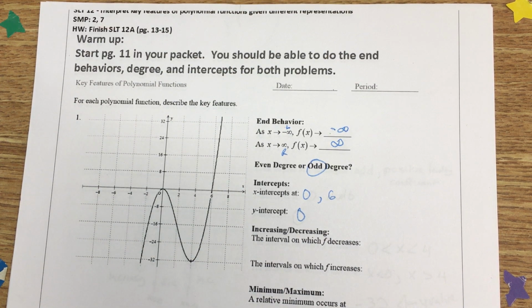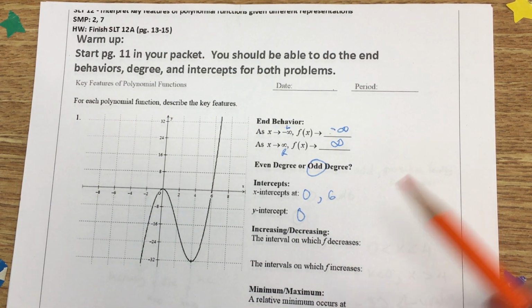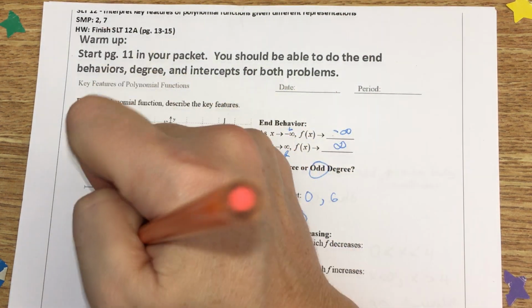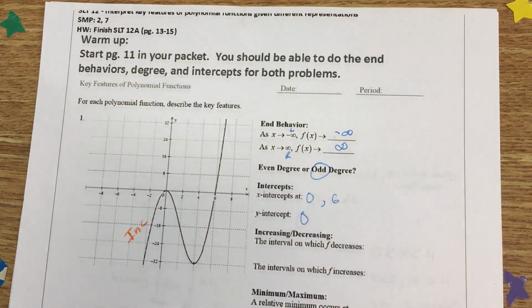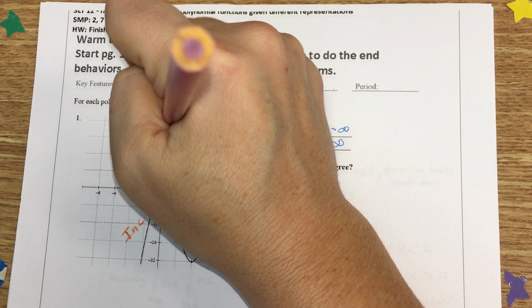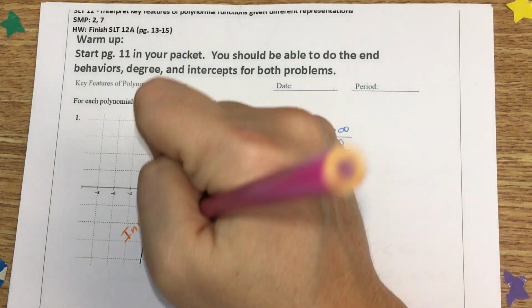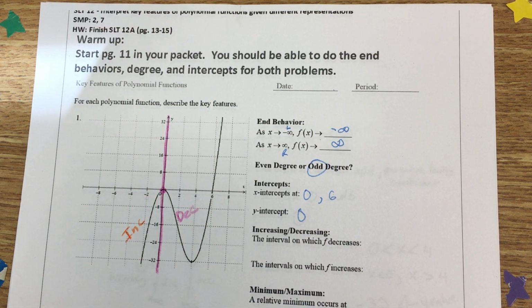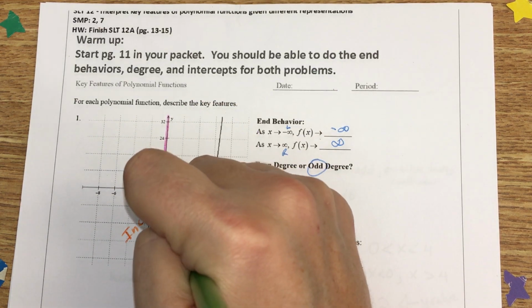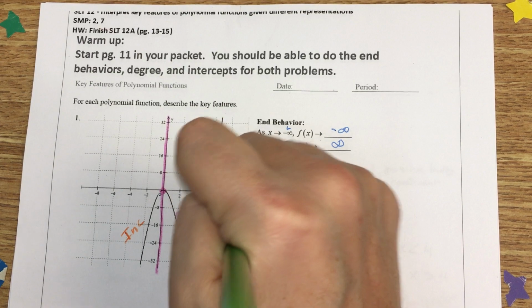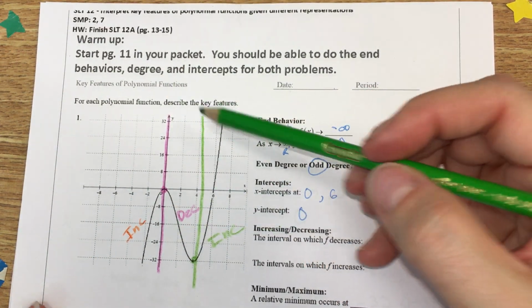Now, increasing and decreasing intervals. So what I'm going to do here is I'm going to kind of trace my graph from left to right. And I'm going to notice that here I have an increasing interval. And then right here when x is 0, the graph starts to decrease. And then, green. When x here is 4, the graph starts to increase again. See how I draw these vertical lines?